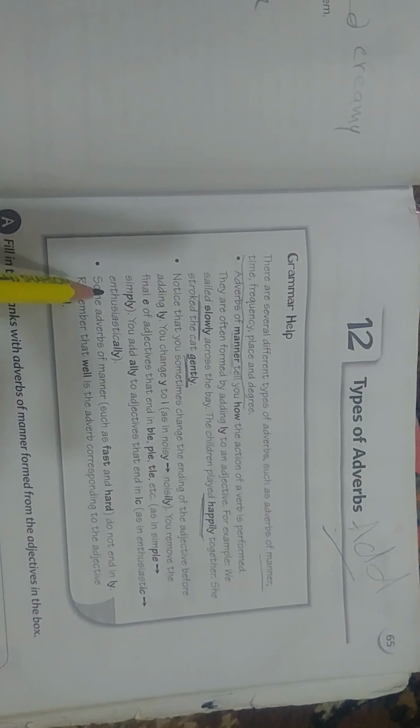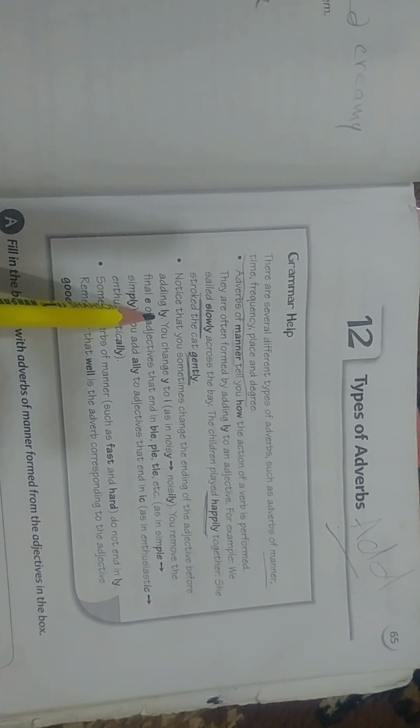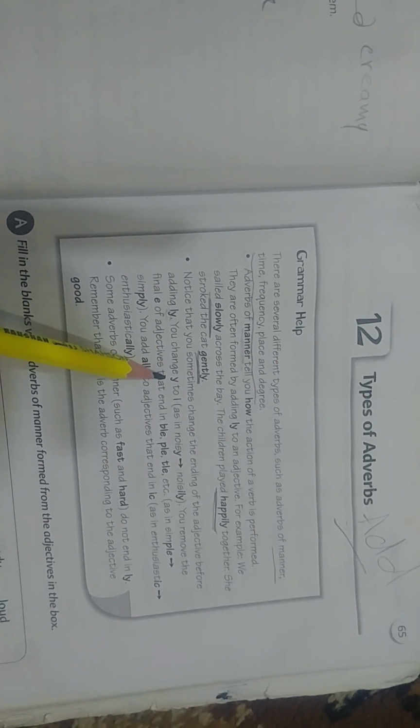Notice that you sometimes change the ending of the adjective before adding ly. For making an adverb, we change it into ly. We change y to i, as in noisy, noisily.